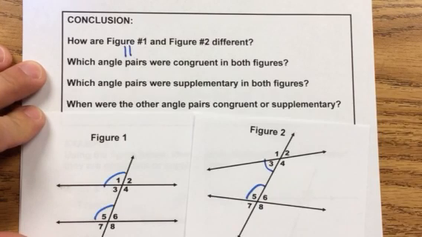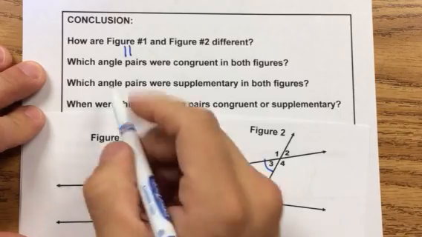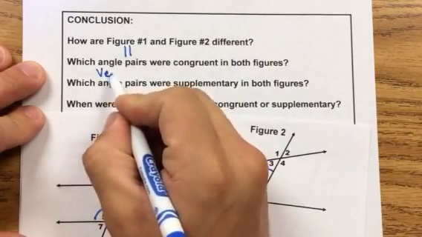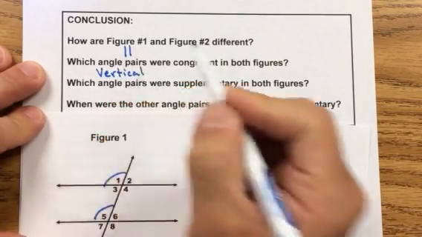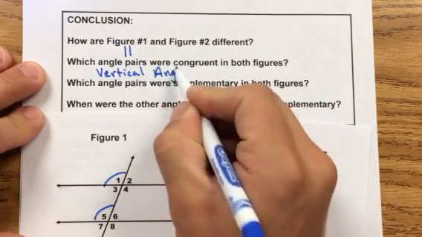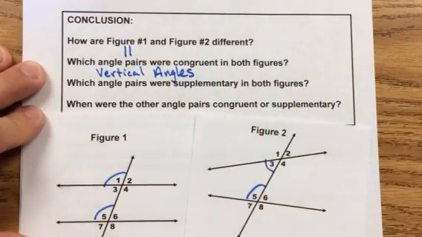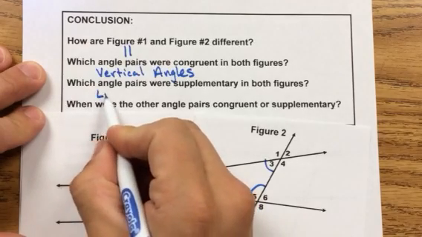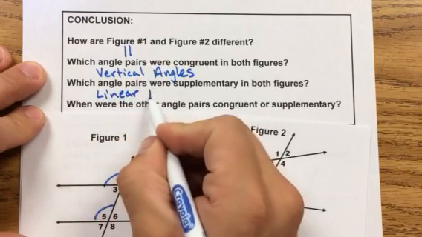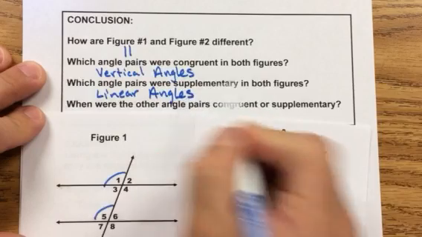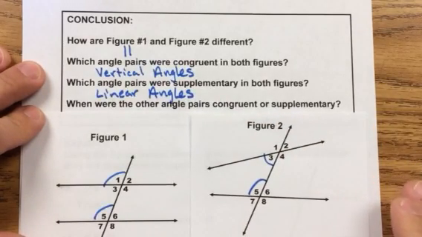Which angle pairs were congruent in both figures? Well, in both figures, we knew that our vertical angles were congruent in both, and we knew that our linear angles were supplemental in both. Okay?